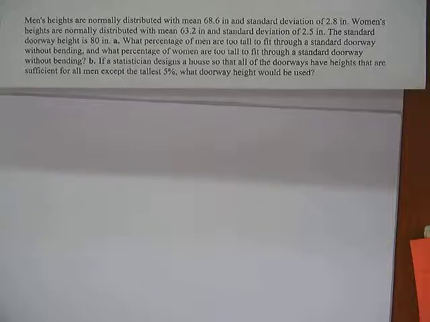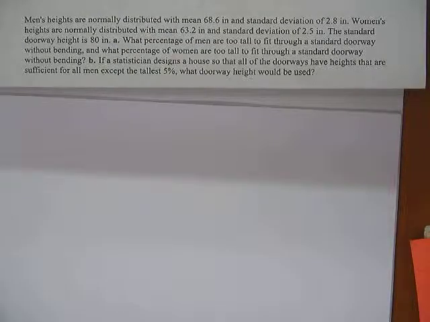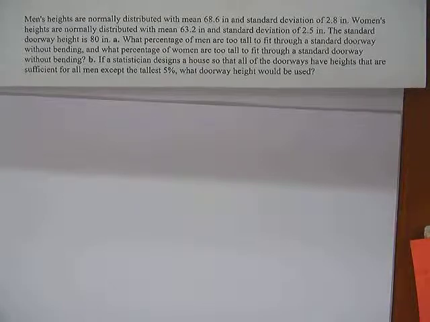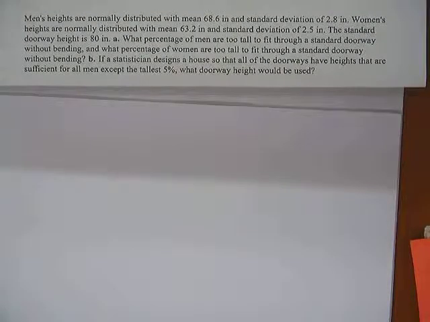Now, this problem comes to us from Math 120. It's out of Chapter 6, Section 3, number 21. Men's heights are normally distributed with a mean of 68.6 inches and a standard deviation of 2.8 inches. Women's heights are normally distributed with a mean of 63.2 inches and a standard deviation of 2.5 inches. The standard doorway height is 80 inches.